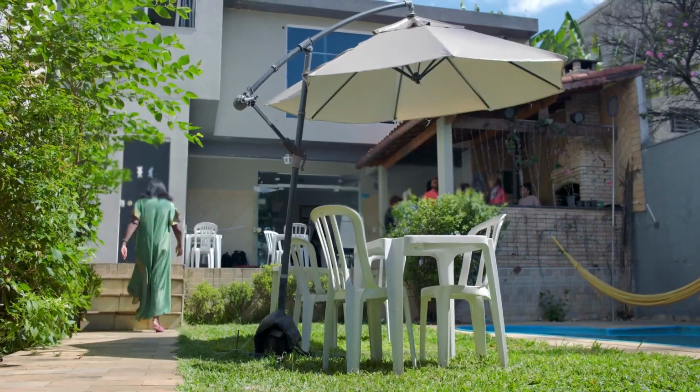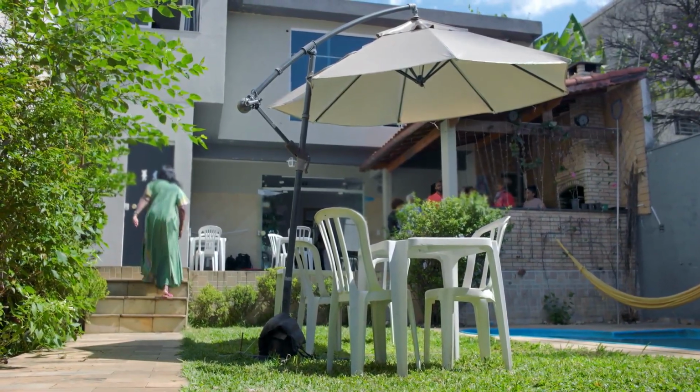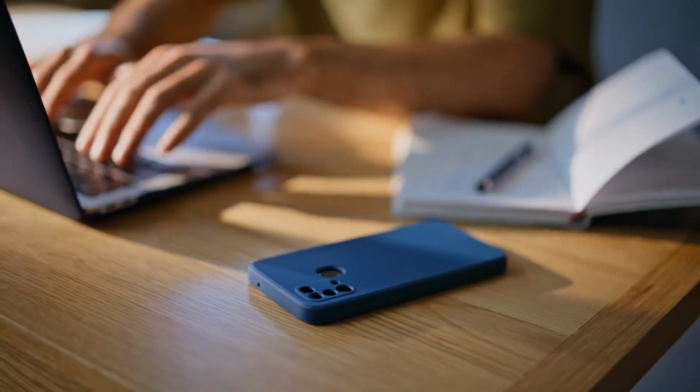Go film something random today and challenge yourself to make it look interesting. You'll seriously surprise yourself with what you are actually capable of creating.